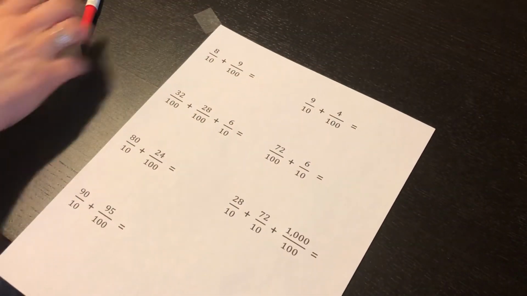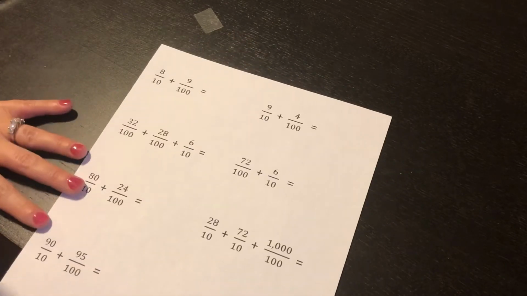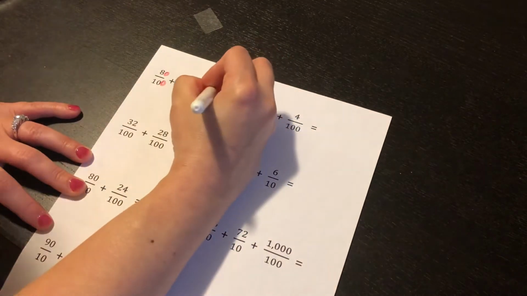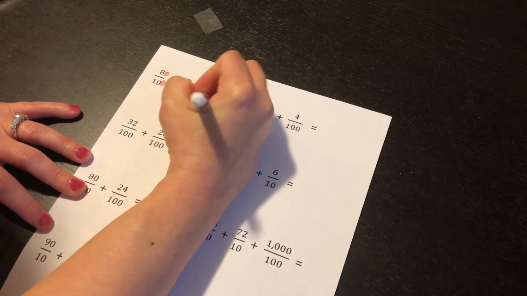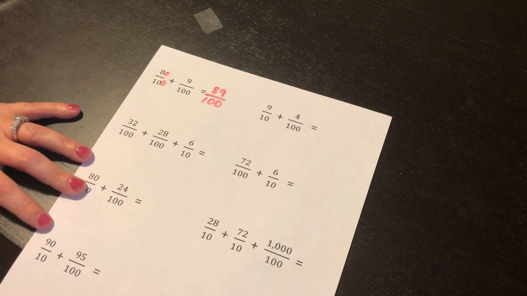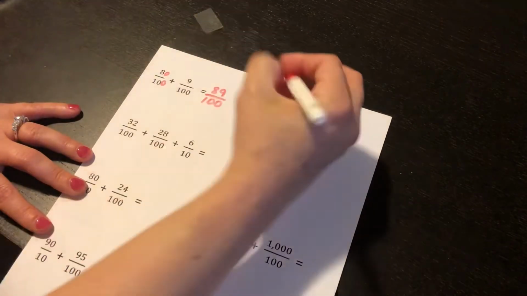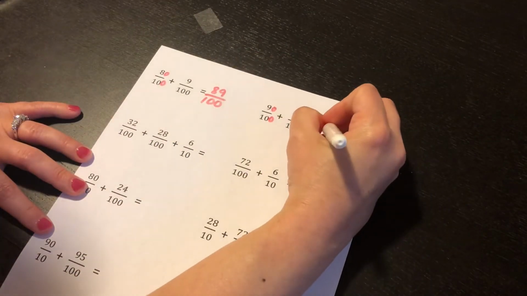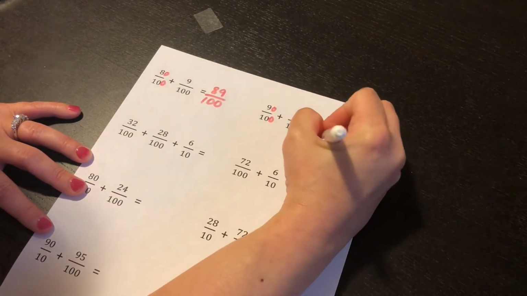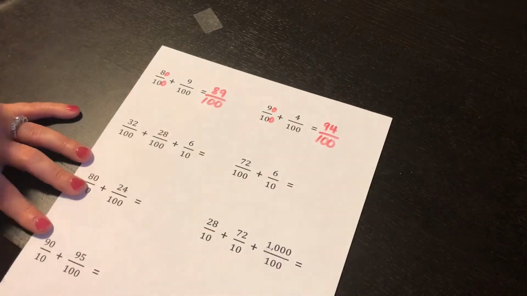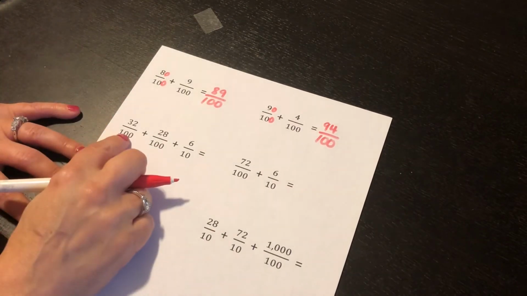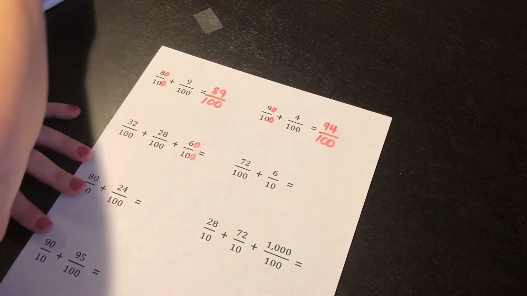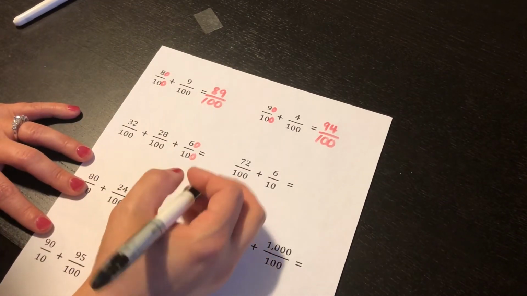All right, we're going to look at it as computation now without the models. I convert 80 plus 9. It's 89 hundredths, and that is not improper. It's good to go. I convert to hundredths. 90 plus 4 is 94. Denominator stays the same. Again, it's a proper fraction. No work is required. Here, though, I'm looking at these quantities, and I can already tell they're going to be pretty big. They might become improper.